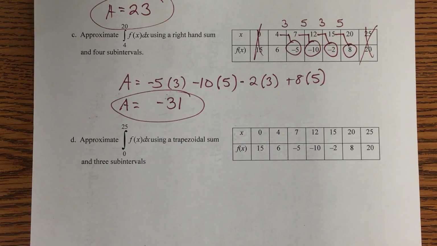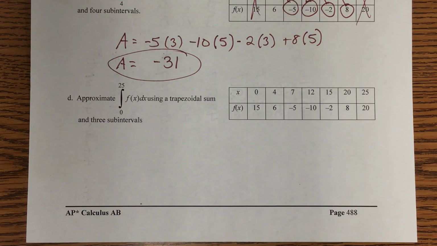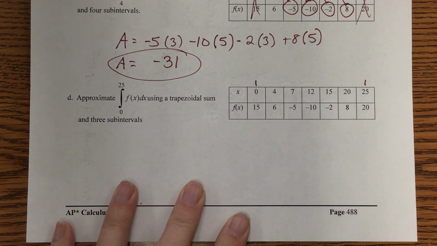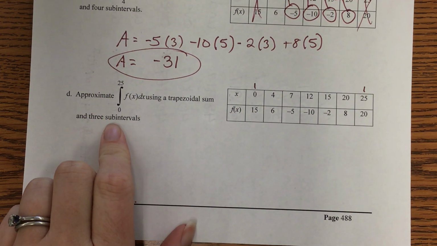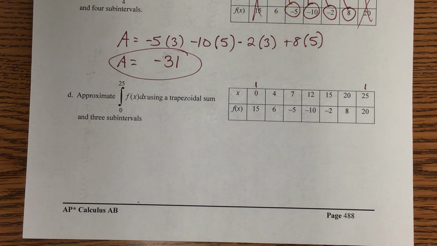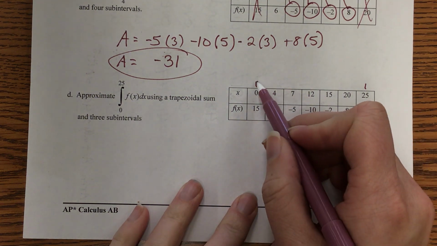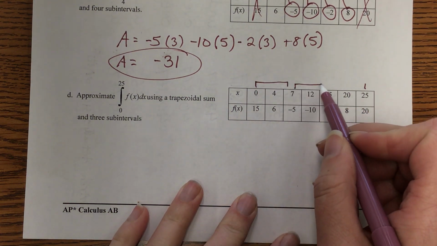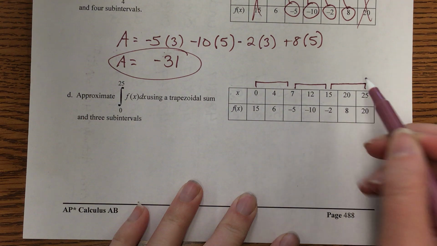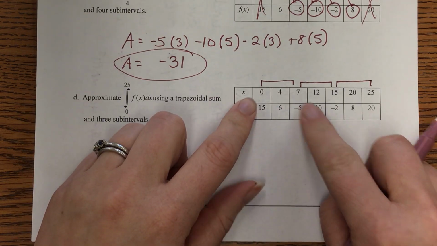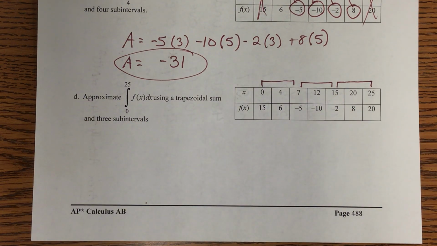Don't worry about it. D, approximate from 0 to 25. So this is the whole way across using 3 subintervals. Okay, so we have to divvy this up a little bit differently. Looks like we can go from 0 to 7, 7 to 15, and 15 to 25.